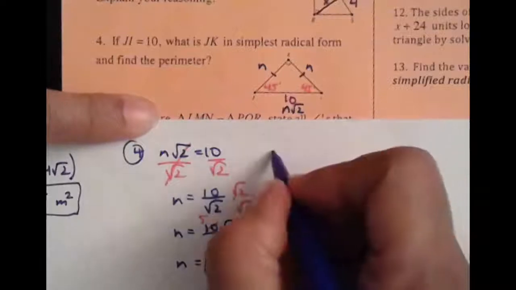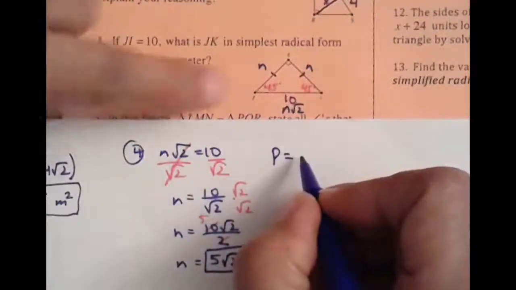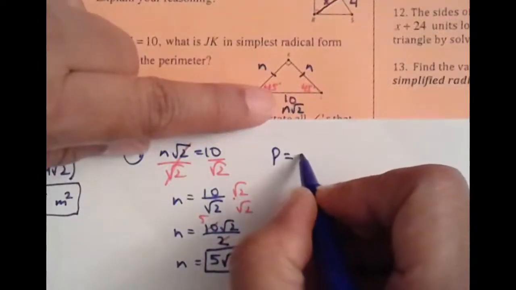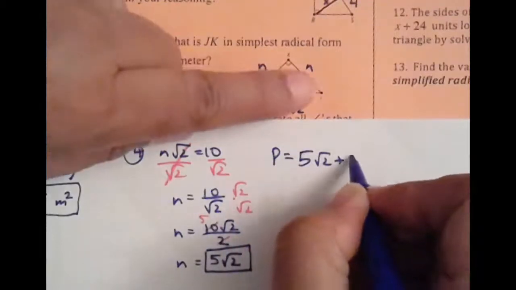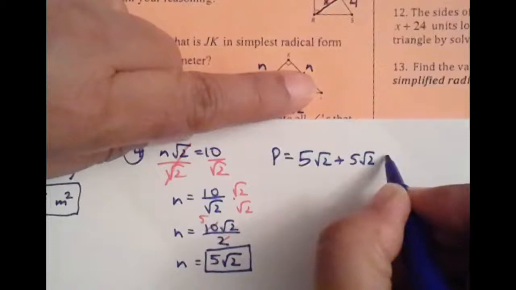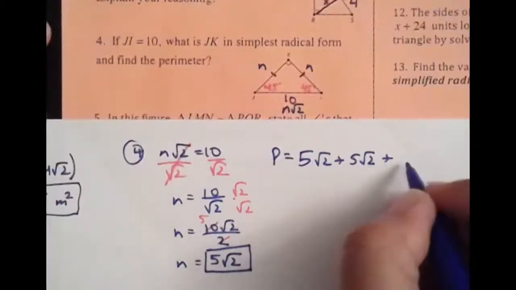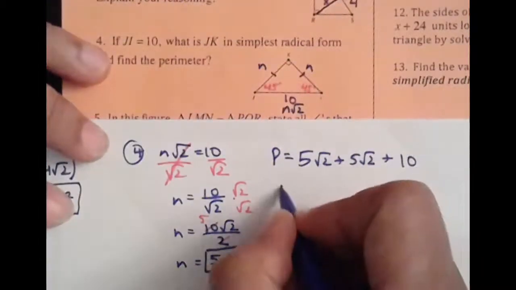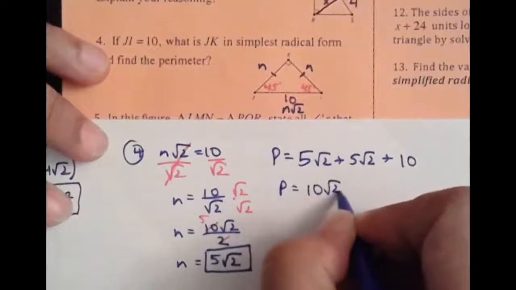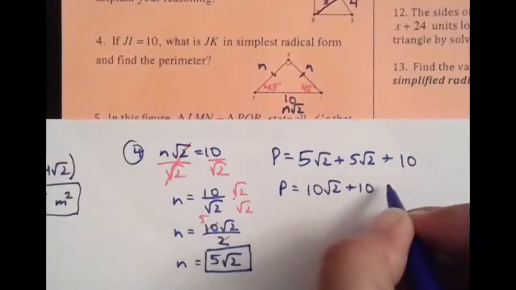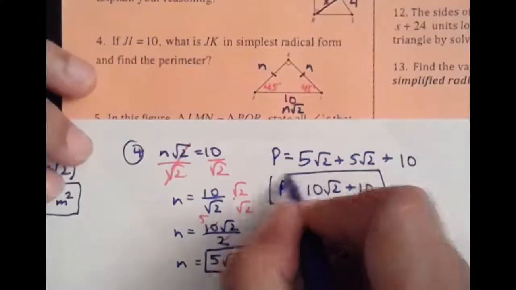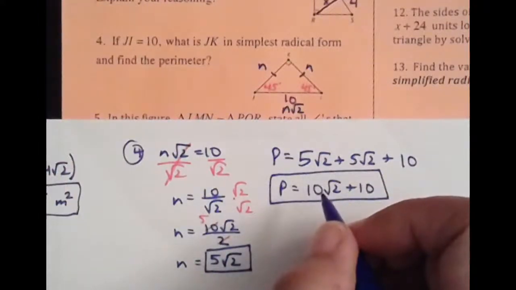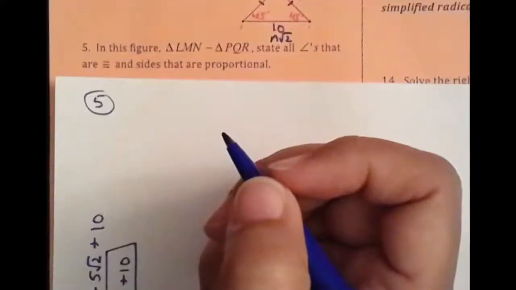Now to find the perimeter, we're going to take that length, 5 root 2, which is both of the sides here, 5 root 2 plus the other side, 5 root 2, plus the bottom, which is 10. These two are like terms, so that's 10 root 2 plus 10, and the units were not given, so this is our perimeter. All right, let's take a look at the next one.